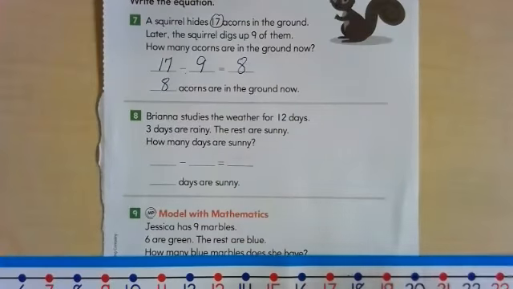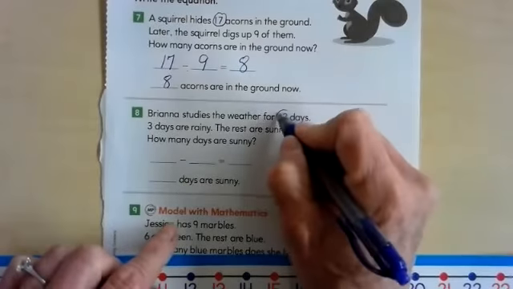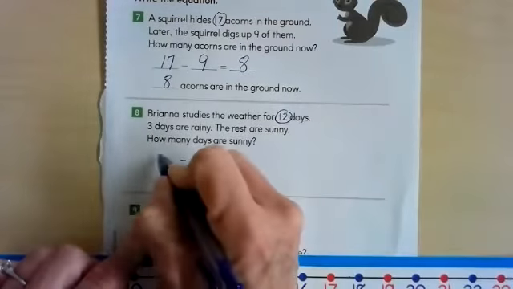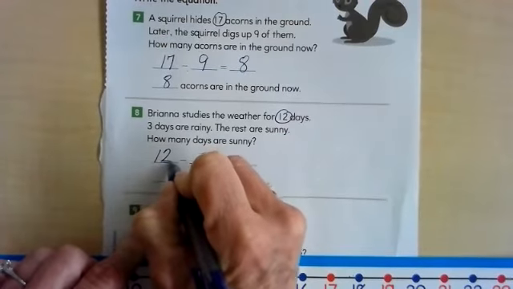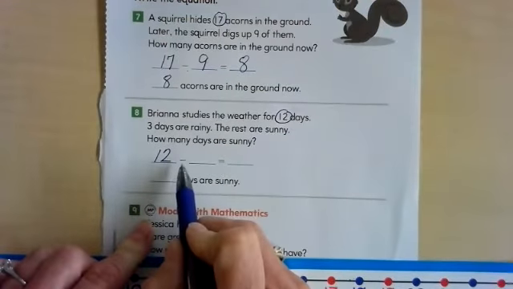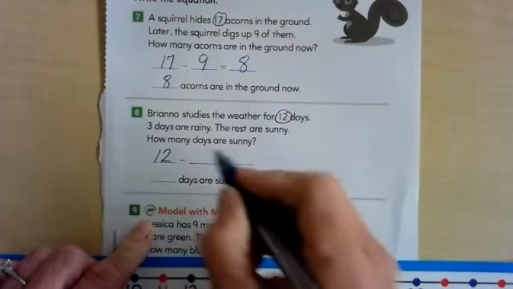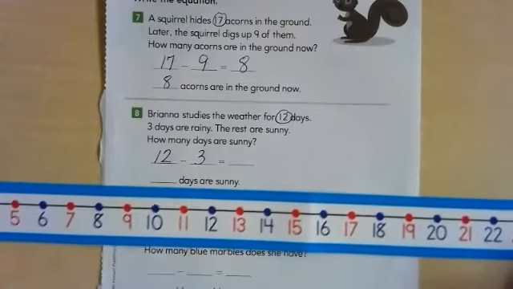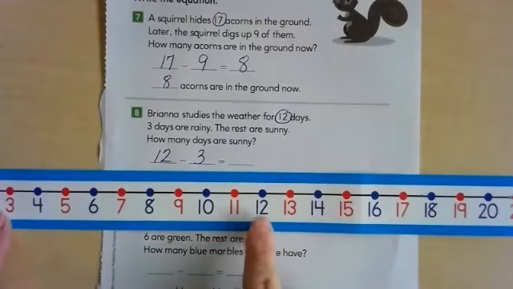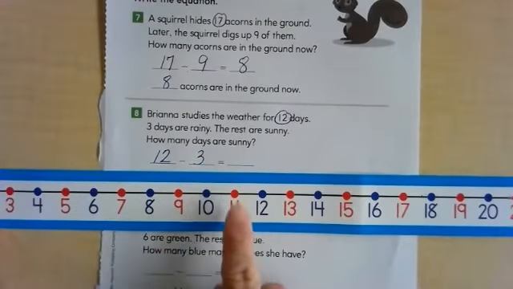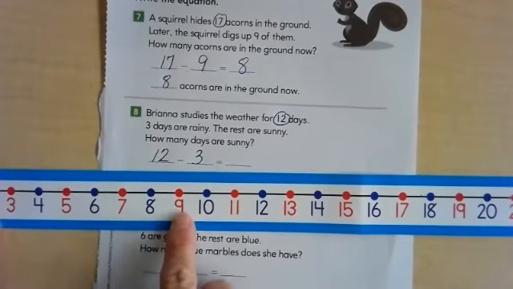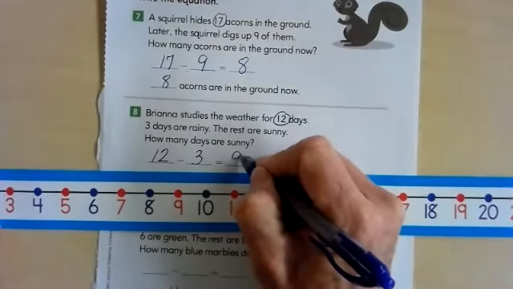Brianna studies the weather for 12 days. 3 are rainy, the rest are sunny. How many days are sunny? So we know that 12 is our big number, so it's going to come first when we write our equation. And we're going to subtract out the 3 days that are rainy. So 12 minus 3. So let's count back. I'm going to start on the 12 and back up 3. 1, 2, 3. So my answer is 9.